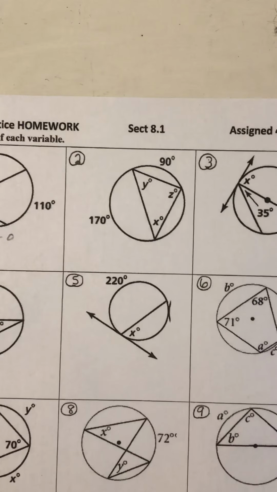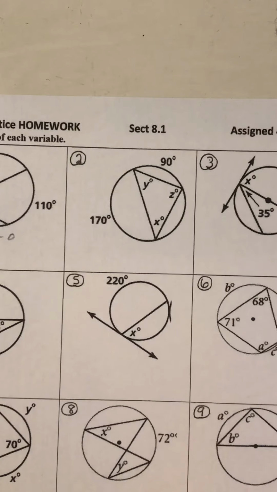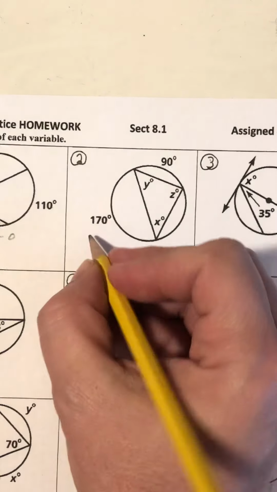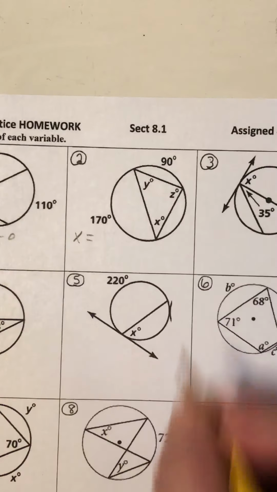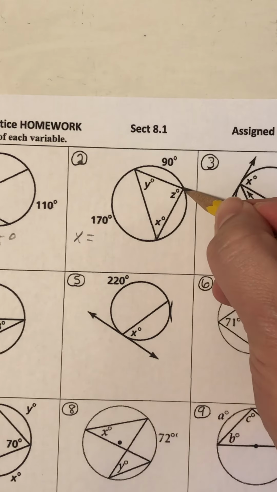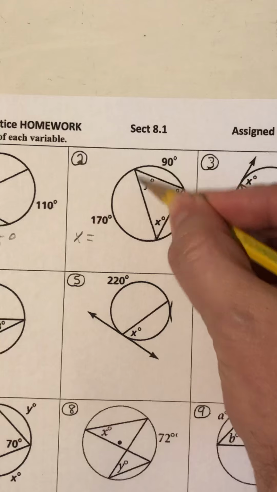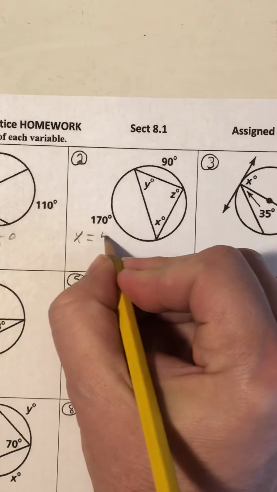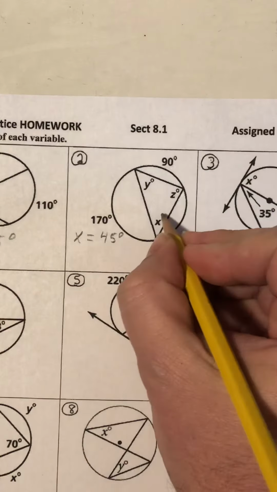So again, this time we've got 3 variables to solve for, x, y, and z. Well, again, I know that x is going to be 1/2 of 90 because that's the arc that it intercepts. It intercepts a 90-degree arc. Okay, so x is going to be 45 degrees. All right.